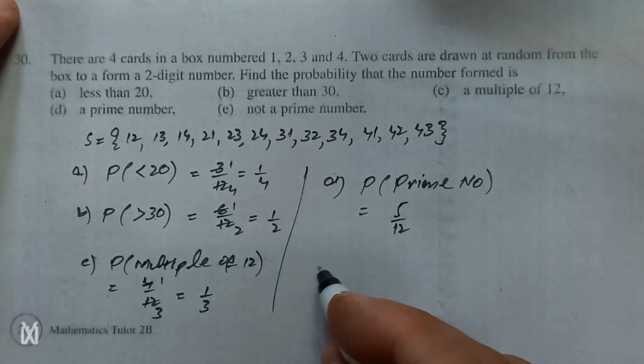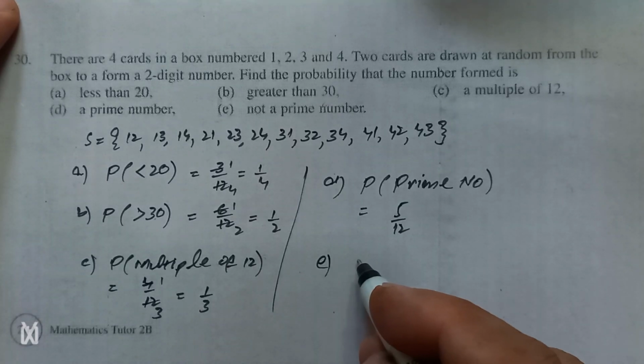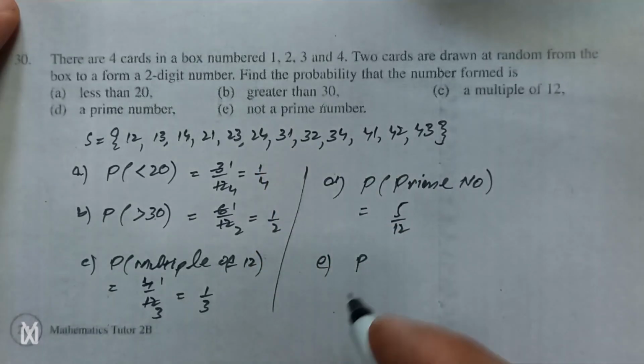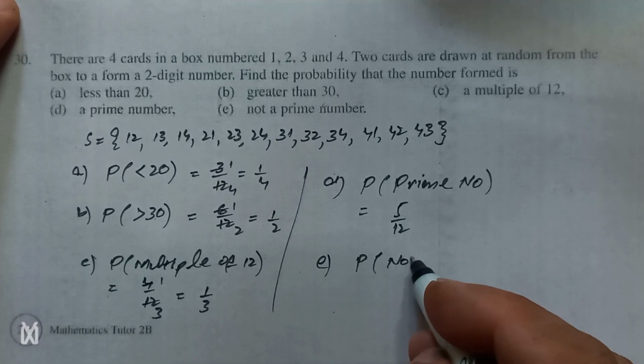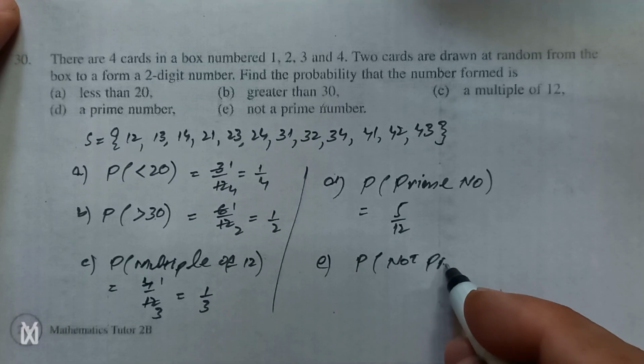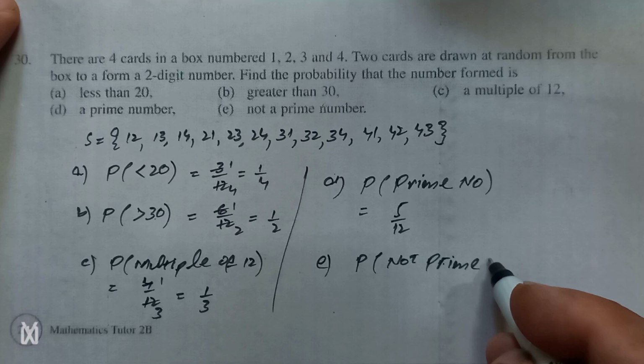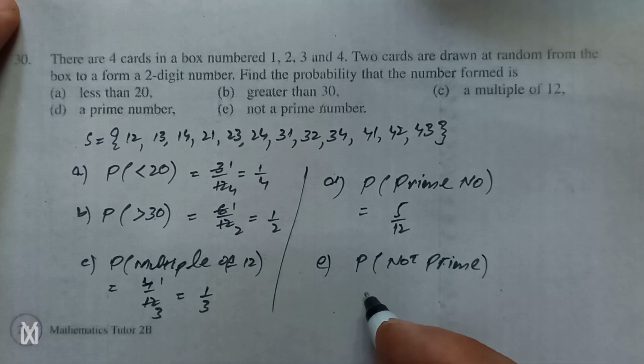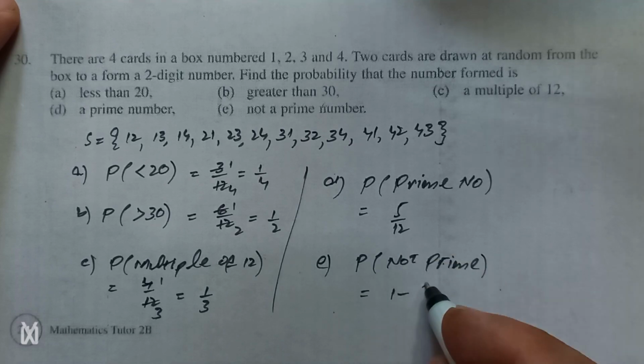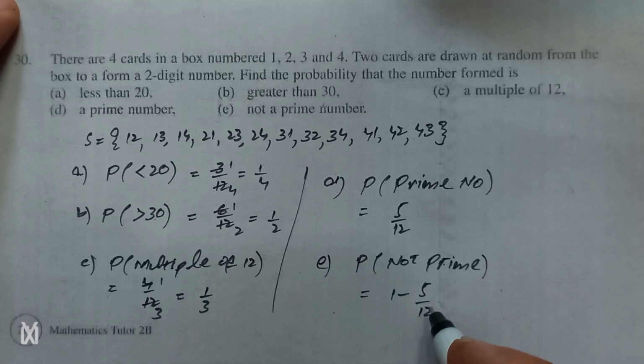So this is the answer. And E part is the probability of not prime. This is very easy in a sense. Just subtract the probability of prime from 1. So 1 minus 5 by 12, and this will be equal to 7 by 12. So this is the answer.